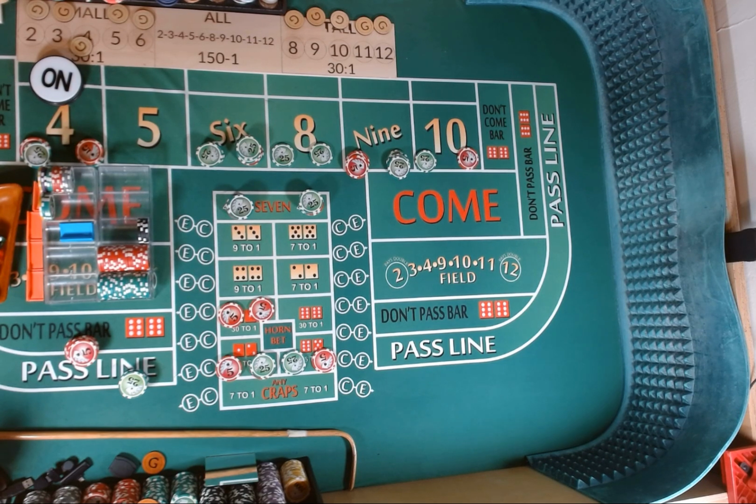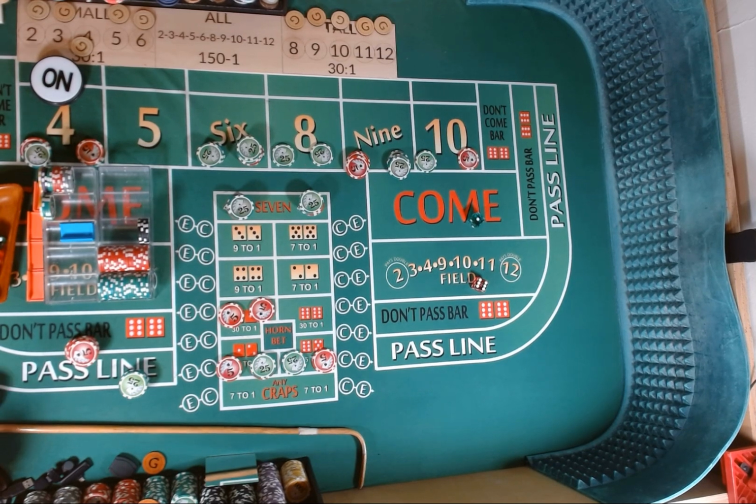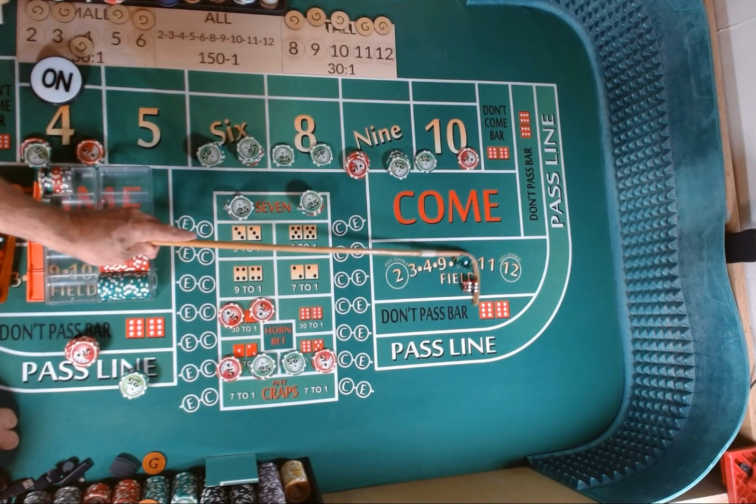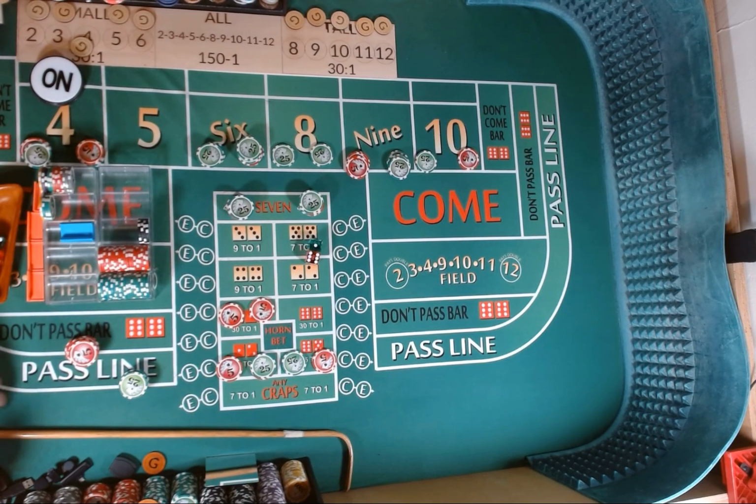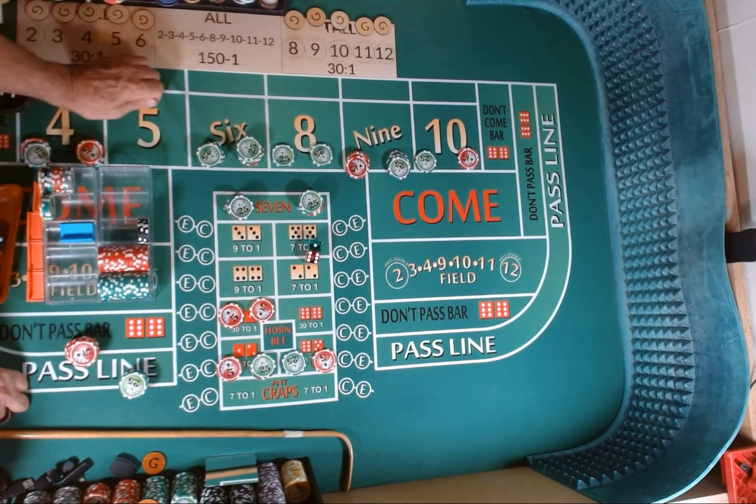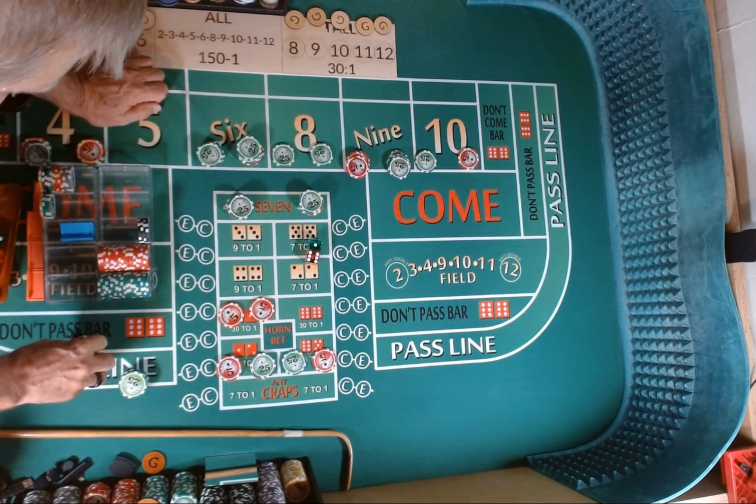Dice are out. 3, 2, 3, 2. 1, 6, 7, 7 out. And that looked in the air like it was a good toss. So both die are off axis.